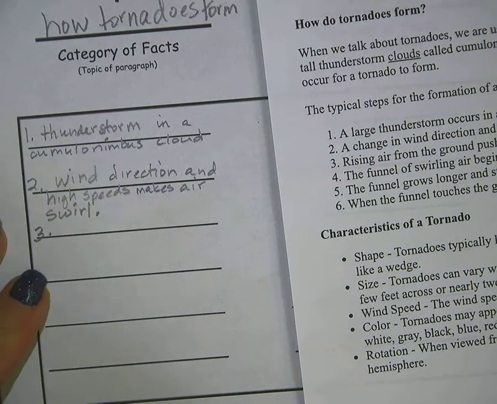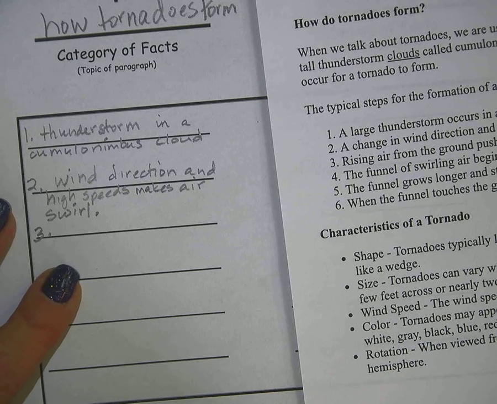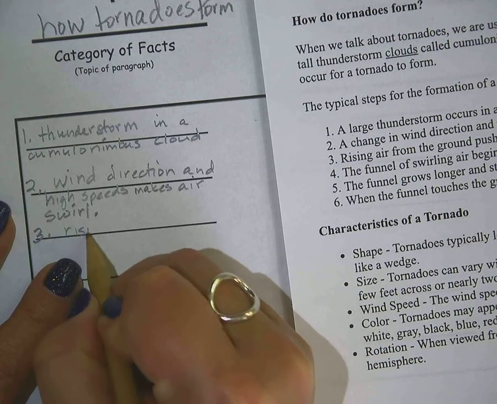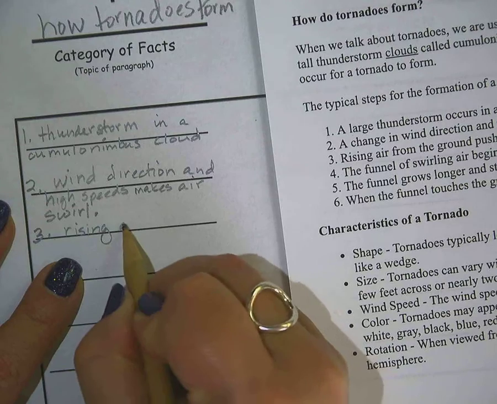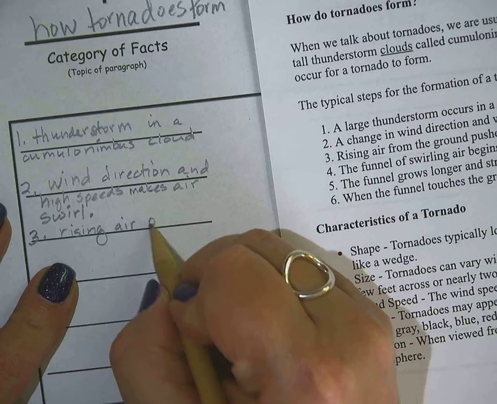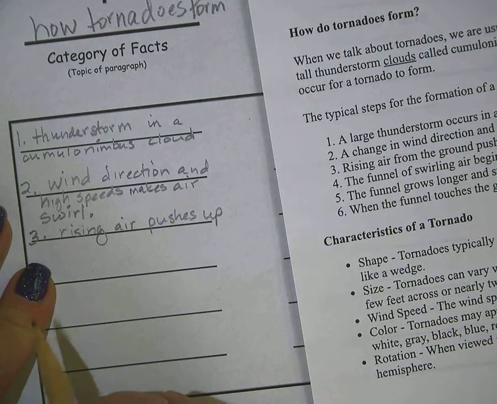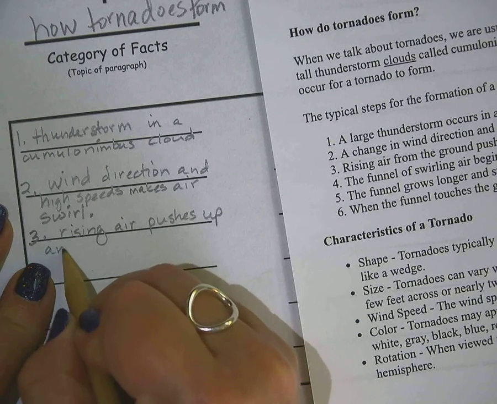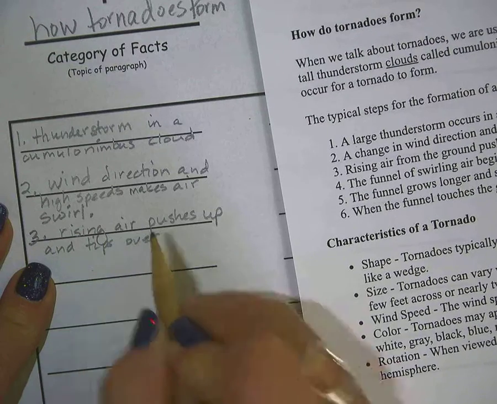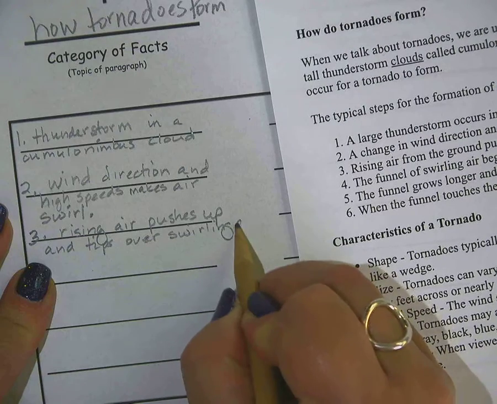3. Rising air pushes swirling air and tips it over. Rising air pushes up and tips over swirling air.